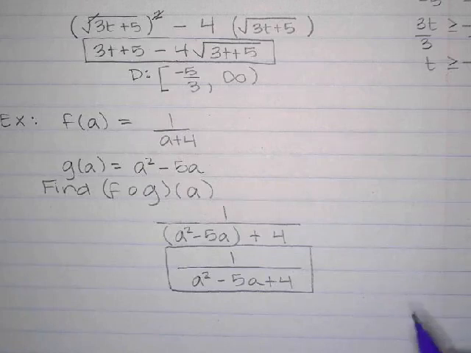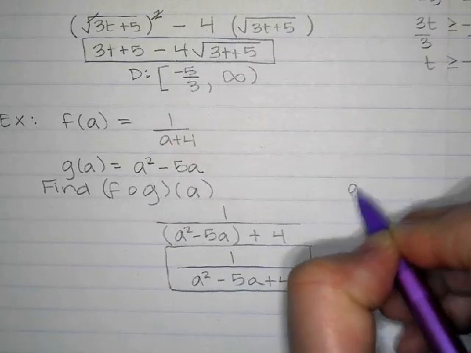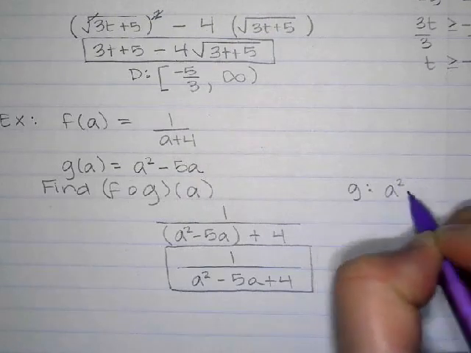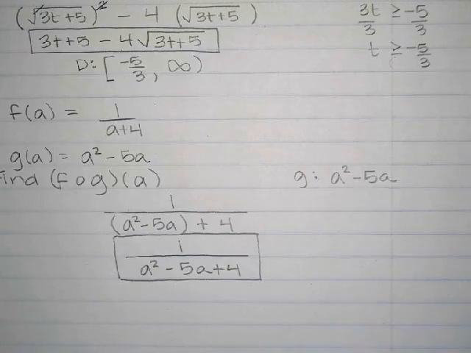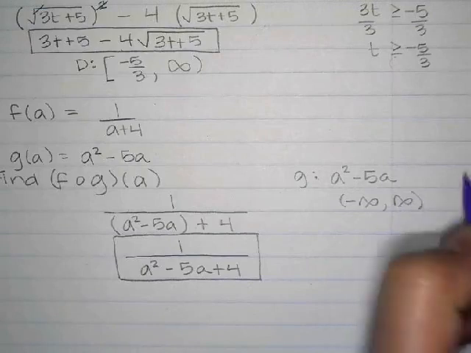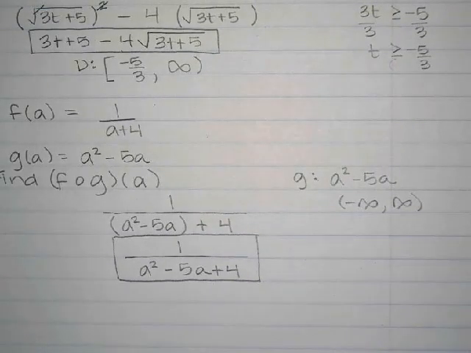Okay, now I have to go back and find the domain for the function that I'm plugging in, the input function. So if I look at the input function, that was g. My input function was a quadratic. My quadratic domain would be, yeah, negative infinity, positive infinity. There's no limitations for a quadratic function. If you can picture it, it's a U-shape, left arrow, right arrow. It includes everything. Okay? So that's what we know about our input function.